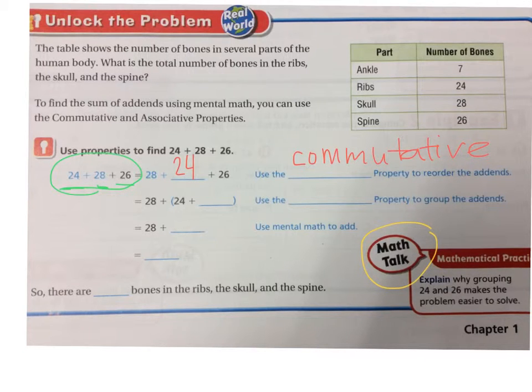Now, should I add 28 plus 24? Is that easy to add in my head? Or is it easier to add 24 and 26 first? Okay, so that's why they've added the parentheses. They said you should add first 24 plus 26. What property makes it okay for me to change the grouping when I'm adding numbers? Associative. Good.